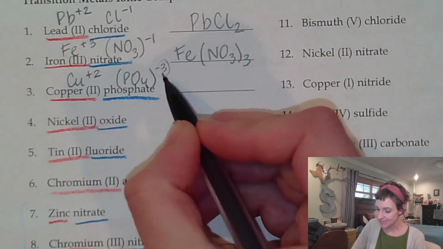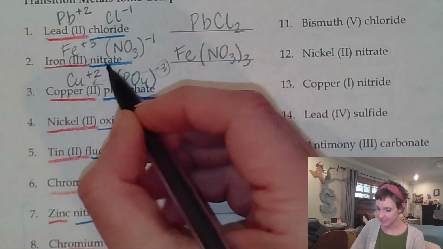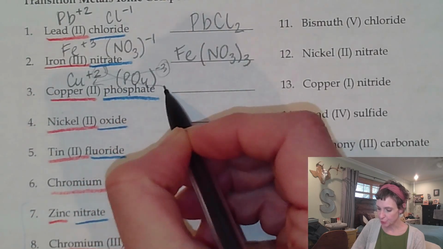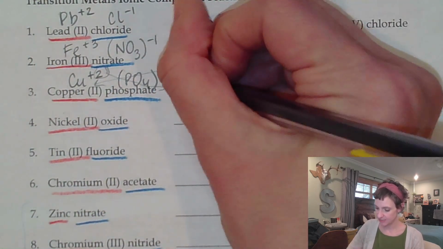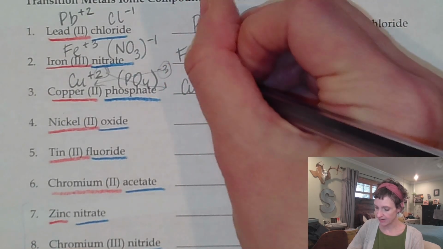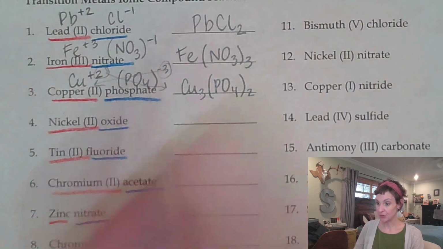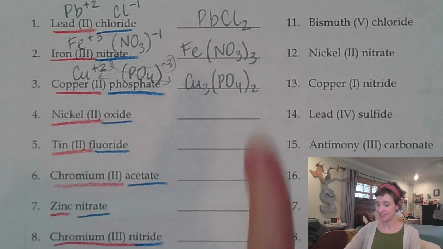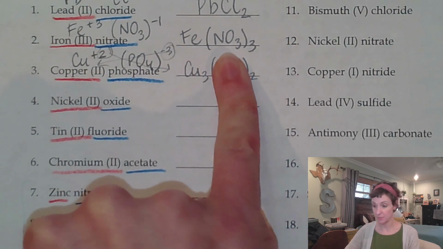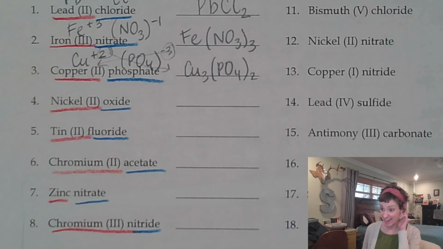So that means there's going to be 3 coppers and there's going to be 2 phosphates. So I got Cu3(PO4)2. Once again, if I'm dropping those subscripts down, do not interrupt the polyatomic ion. It is good and fine there for me.